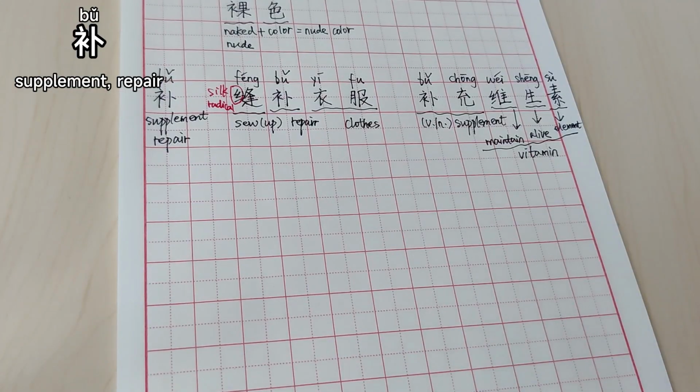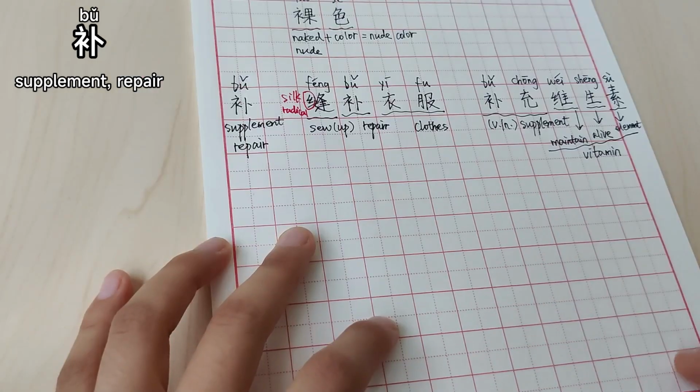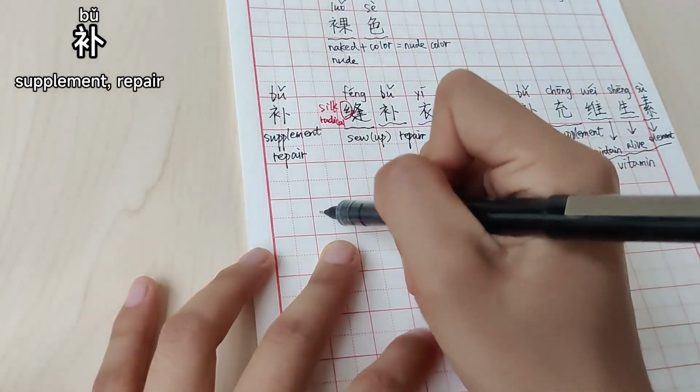Okay, I just want to extend a little bit about how we got 维生素 for vitamin. This is how we translate it: vitamin.